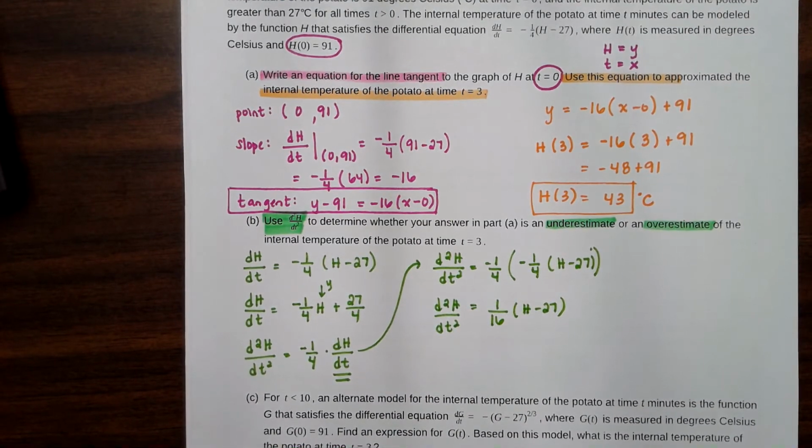Now, that's kind of part 1. Use the second derivative. And on the AP test, you will get partial credit for finding the second derivative correctly, even if you didn't remember how to use it to find whether it's an under or overestimate. But here's what we need to know.